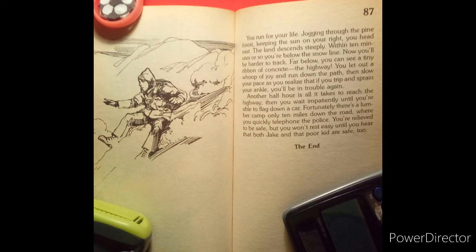Another half an hour is all it takes to reach the highway, and then you wait impatiently. You're able to flag down a car. Fortunately, there's a lumber camp only 10 miles down the road where you quickly telephone the police. You're relieved to be safe, but you won't rest easy until you hear that both Jake and the poor kid are safe too. The end. That's the end for you. If you'd like to start again, go to the start of the video.